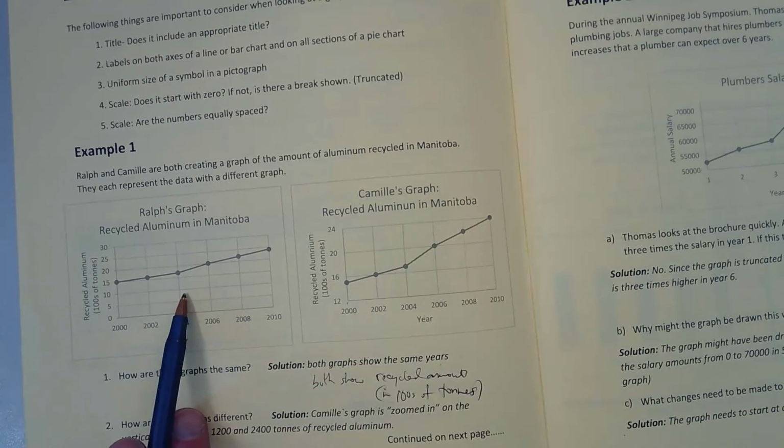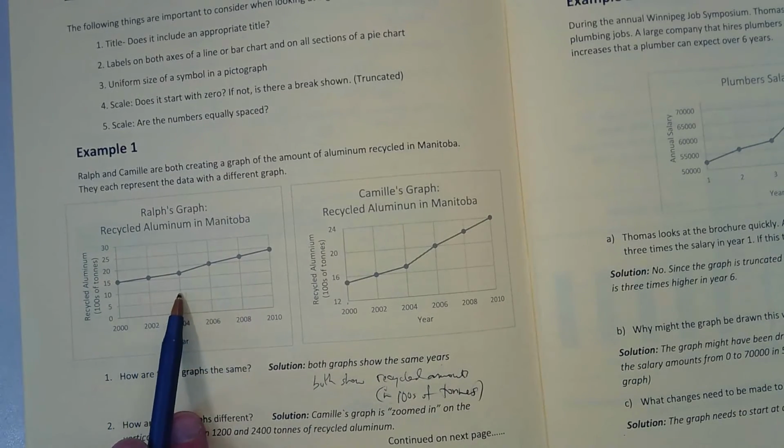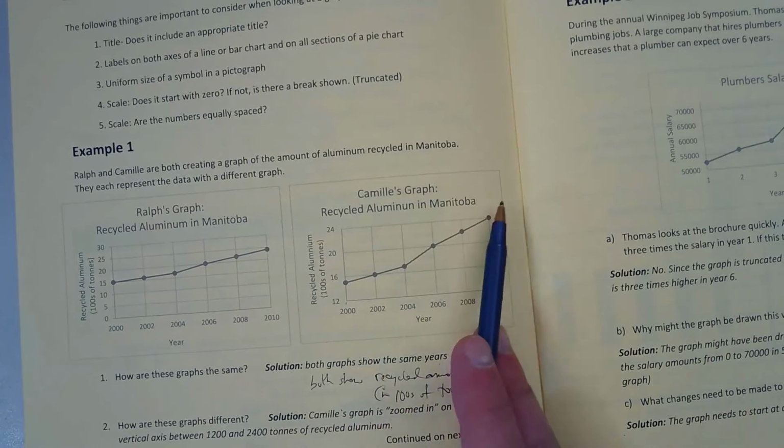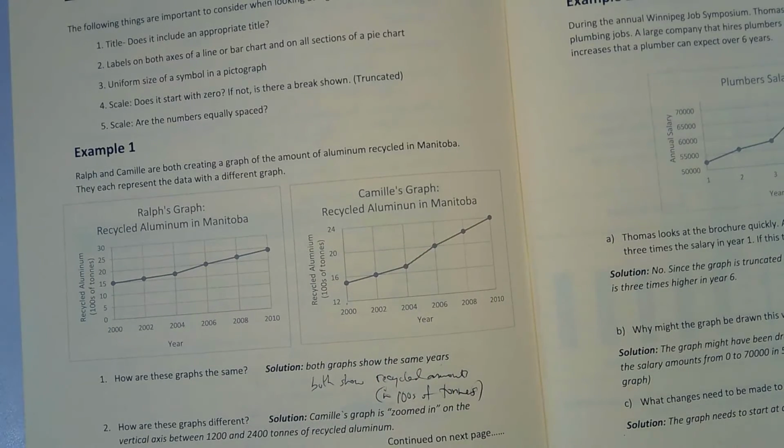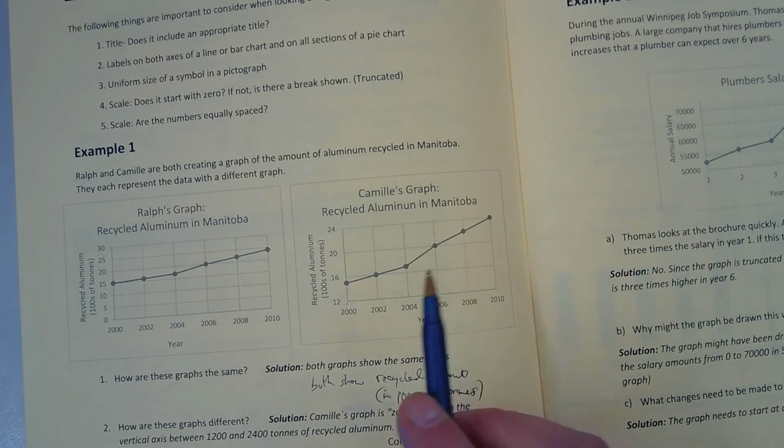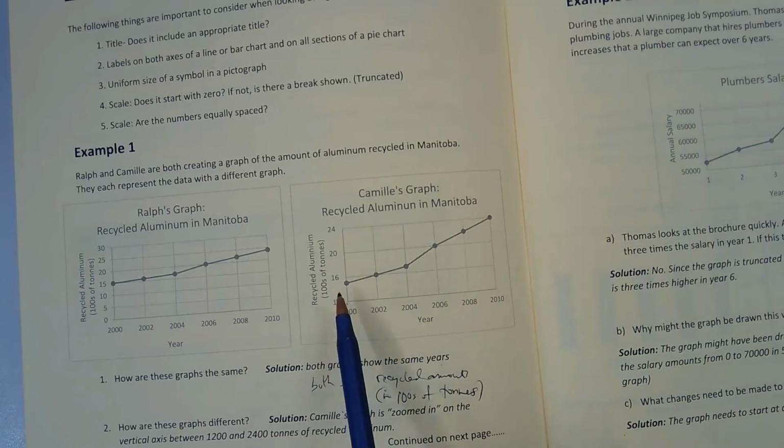Whereas over here, it looks like, okay, it's increasing pretty slowly. But over here, it looks like it's increasing quicker. So by zooming in, we call that truncating, knocking out the 0 down there. It makes it look more dramatic. Okay, we can skew the graph for our own purposes.